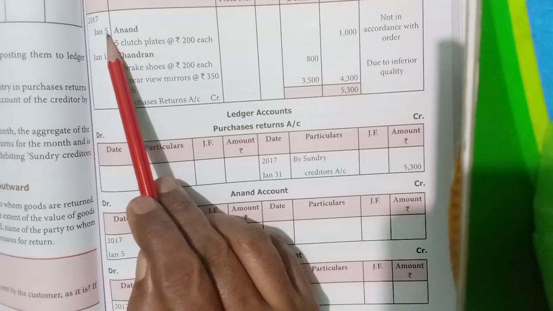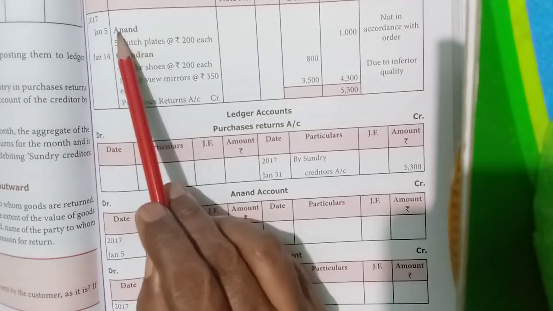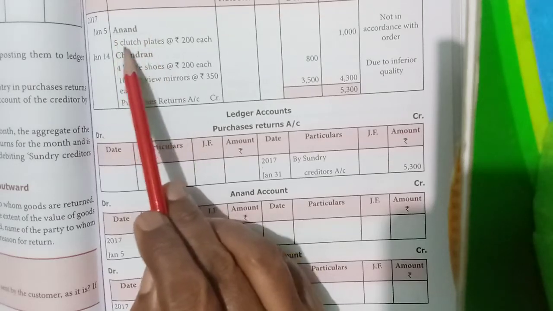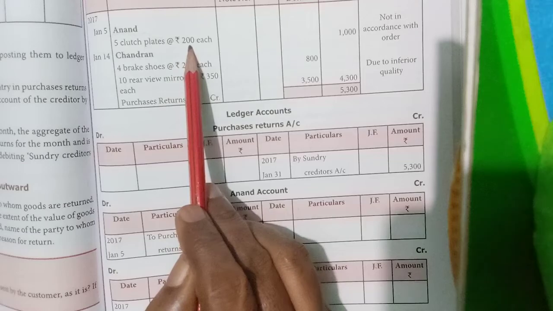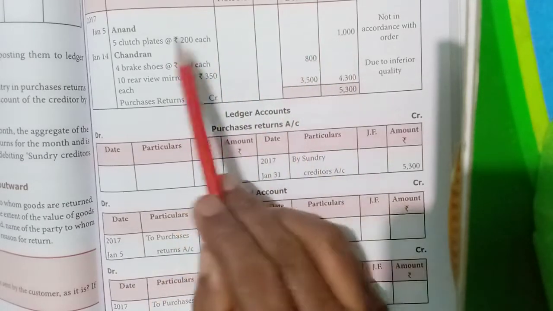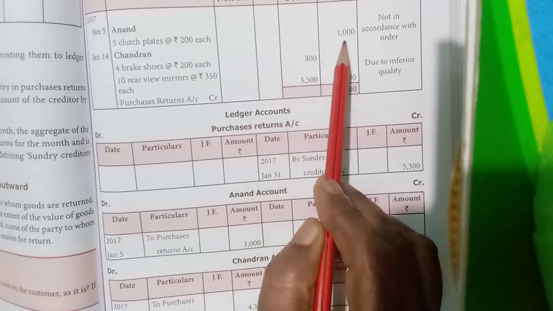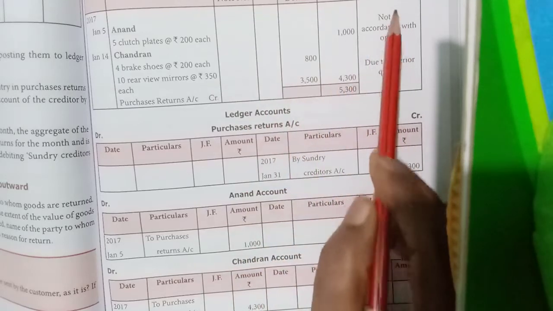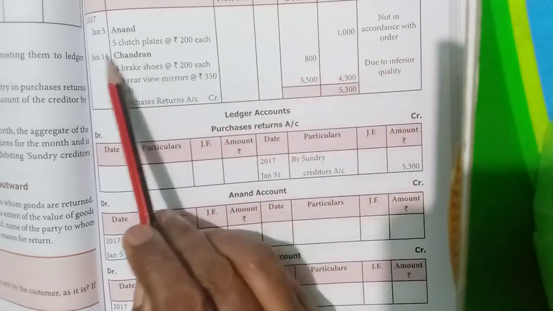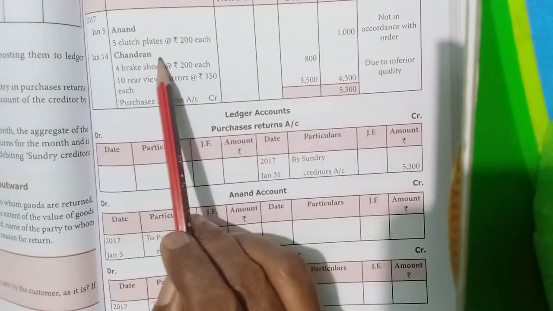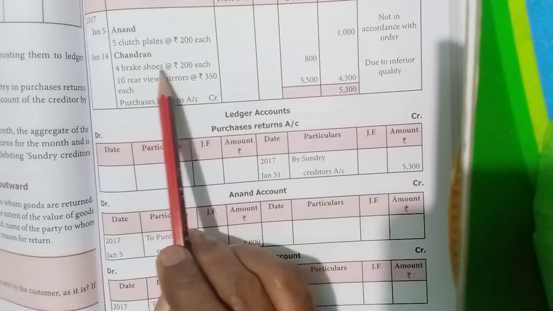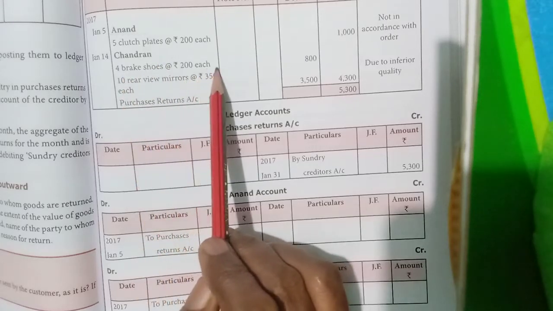Return to Anand, 5 clutch plates. So the supplier's name is Anand. Then the goods description, number, then rate, at the rate of rupees 200 each. In the total column, only one item, so 1000 rupees. Now we should write the remark: not in accordance with order. Then January 14, return to Chandran, 4 brake shoes at the rate of rupees 200 each.